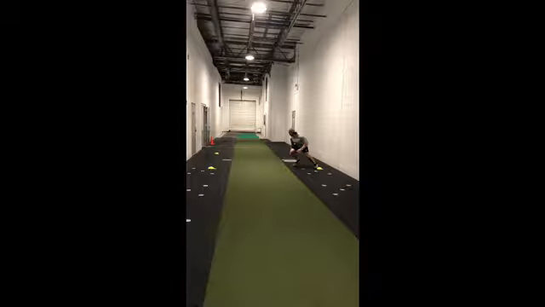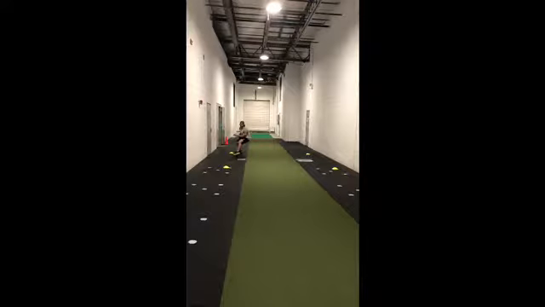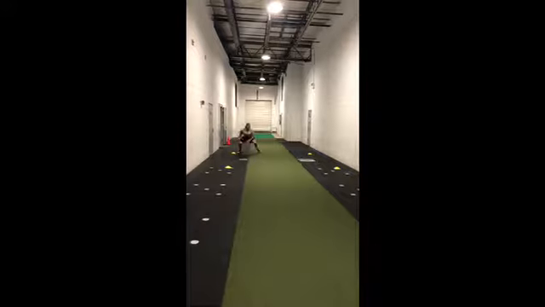Once they hit that cone, they keep that center of mass at a constant height, then push the ground away and turn and sprint towards the diagonal cone. Once they reach that cone, this is where they focus on the decelerating phase and transition to a shuffle on that second step. Once they hit that second step, they go right into the shuffle to the last cone.